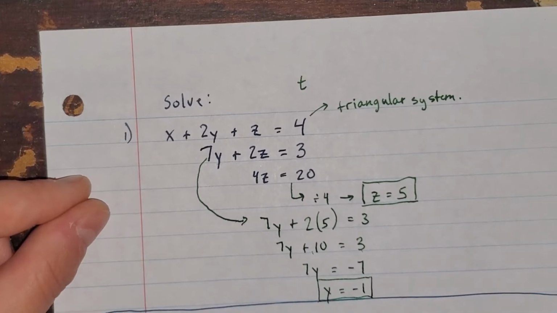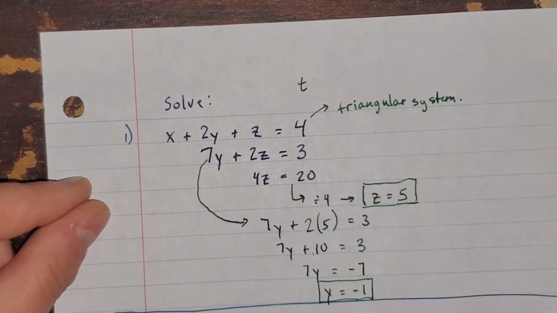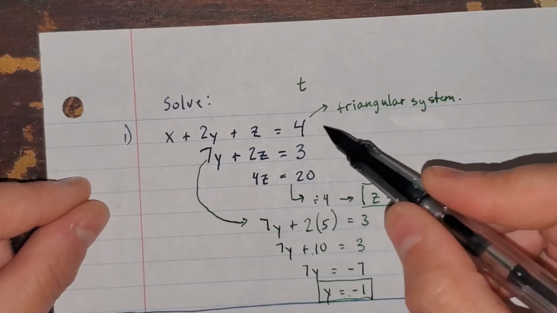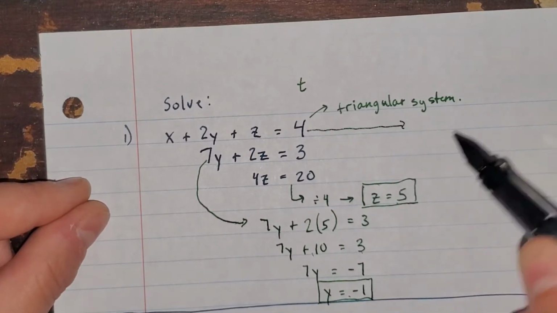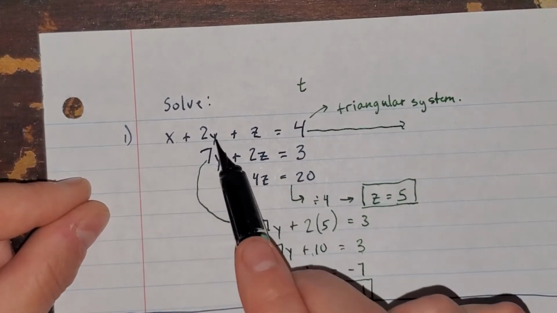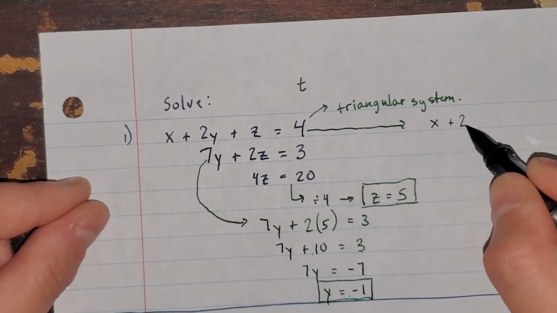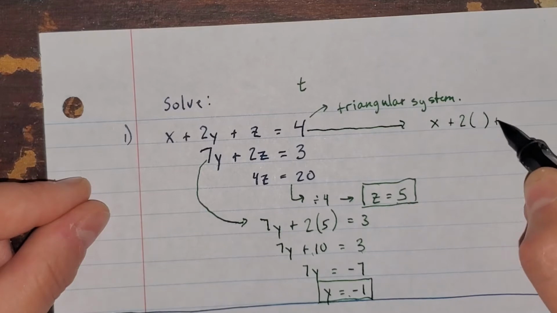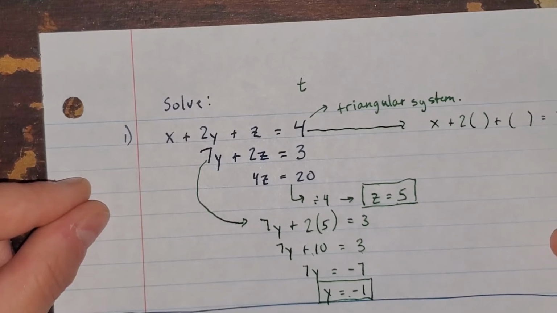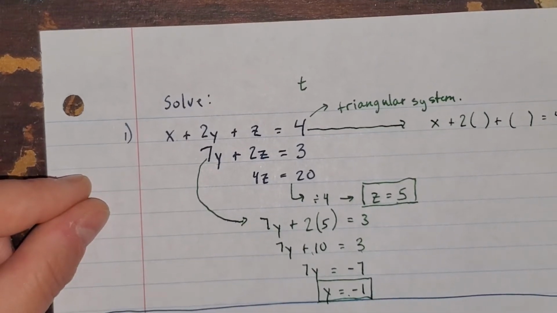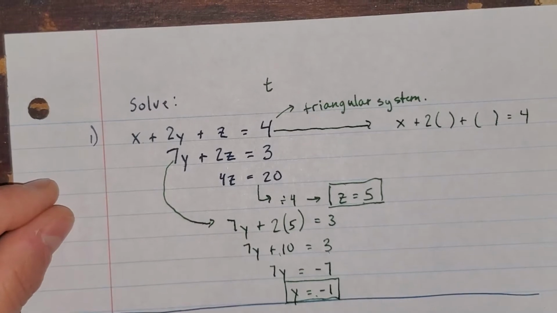Cool. All right. So now I know z is 5. I know y is negative 1. So now I'm going to take this first equation, right? So take this top equation here, and we're going to sub in x plus 2y plus z equals 4. Okay? So we're going to plug all of that in.